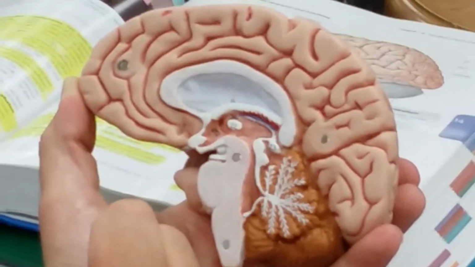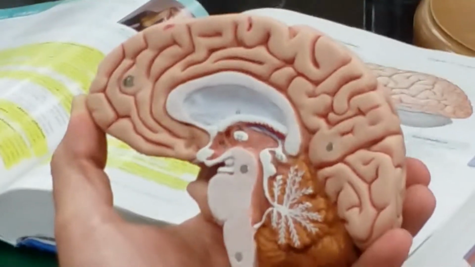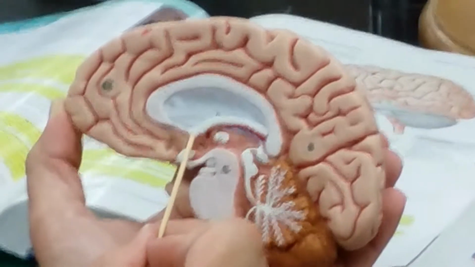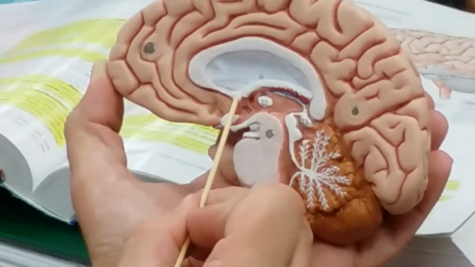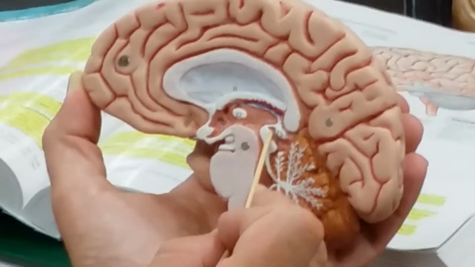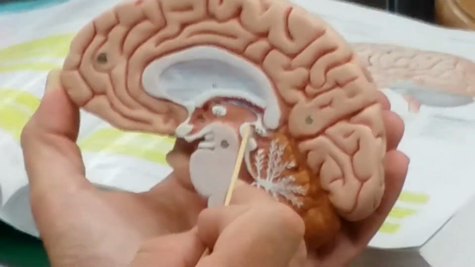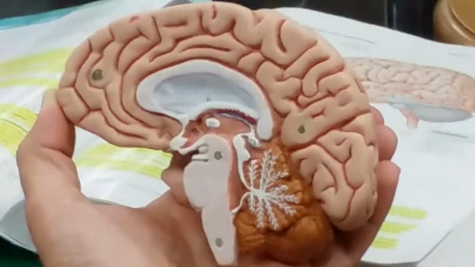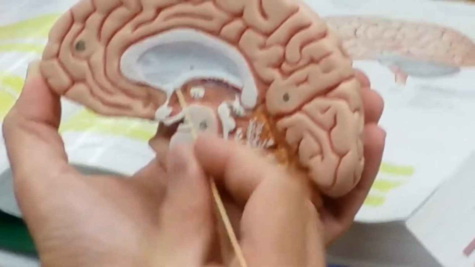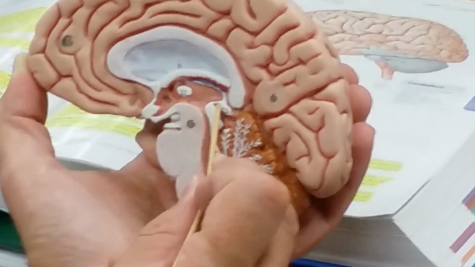Posterior commissure and anterior commissure. Oh, let's see. That's probably your anterior commissure. And your posterior commissure would be inferior to this pineal gland or pineal body, so it's not showing it very good on this model. Yeah, we'll see it on the other model better. But your posterior commissure will be approximately here.